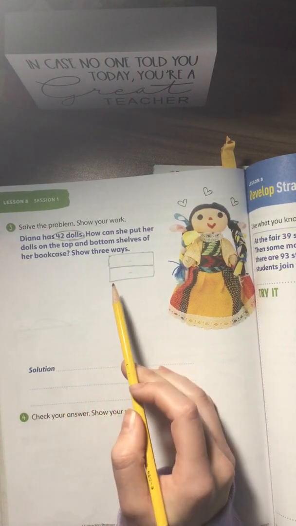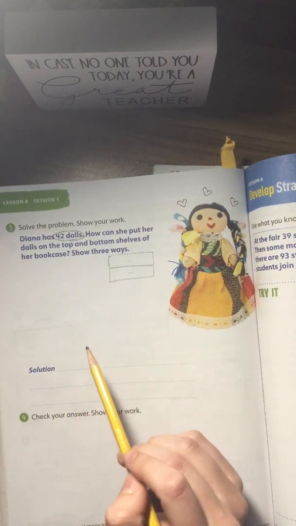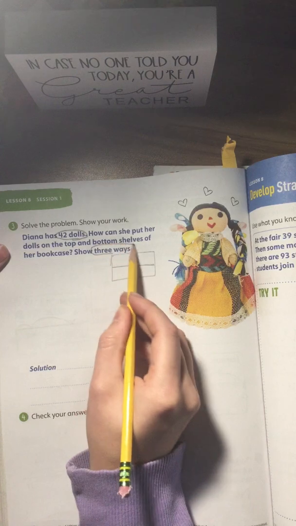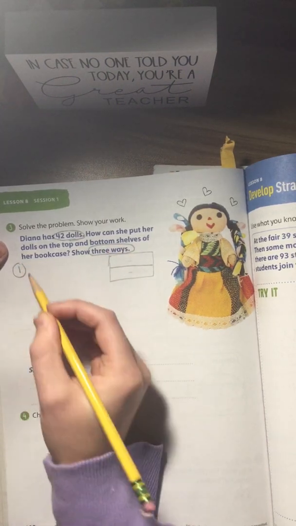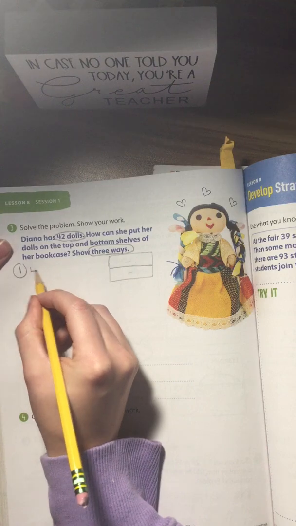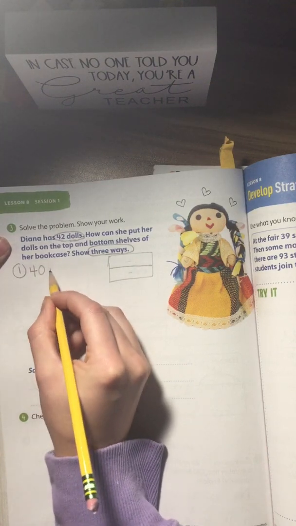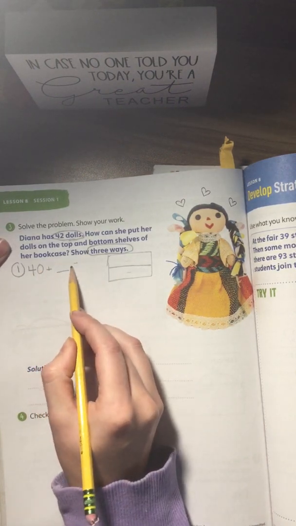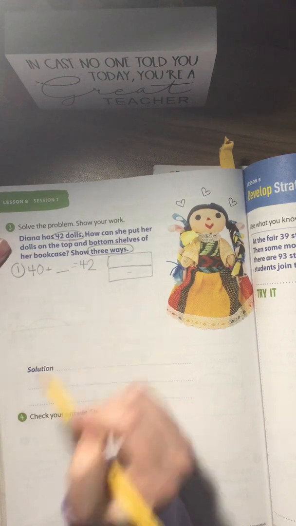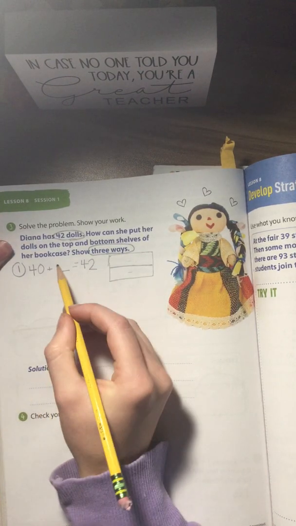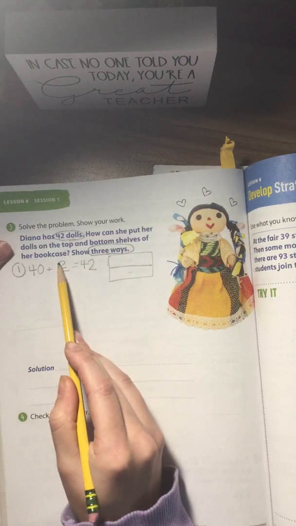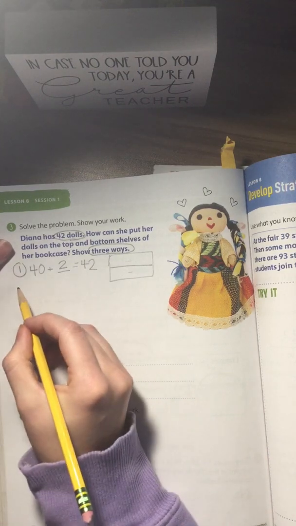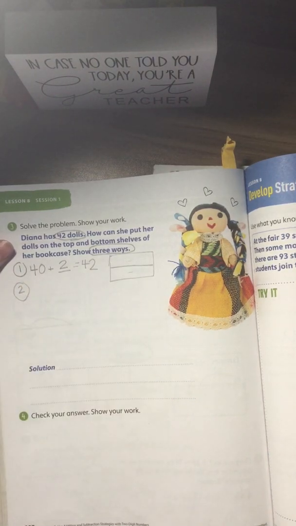We need to know how many we can put in the top shelf, how many we can add in the bottom shelf. Well, we know that we can come up with a bunch of different ways, but they ask for 3 ways. So I'm going to give one right here. So let's say I added 40 on the top shelf. If I added 40 on the top shelf, how many would I have to add to the bottom shelf to get to 42? I would have to add 2, right? So I can maybe fit 40 dolls on the top shelf, 2 dolls on the bottom shelf. I still get 42. Okay, there's one way.